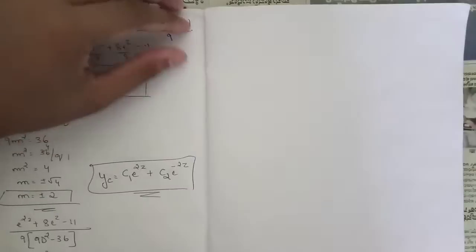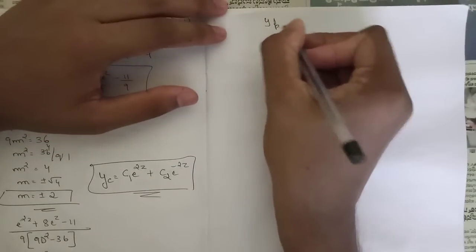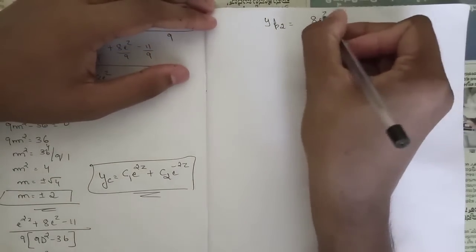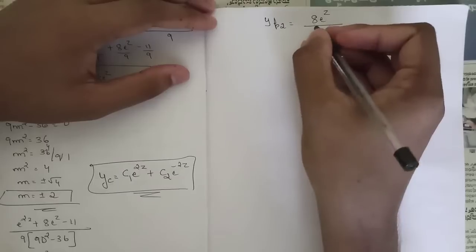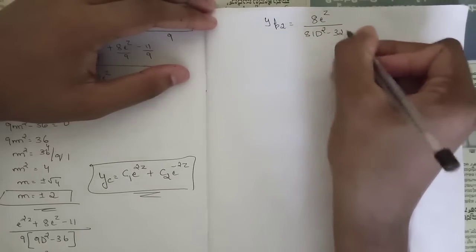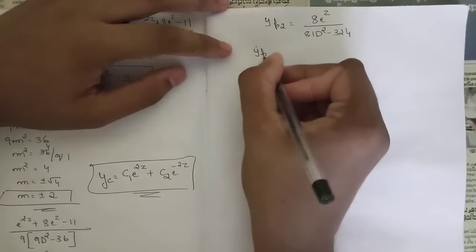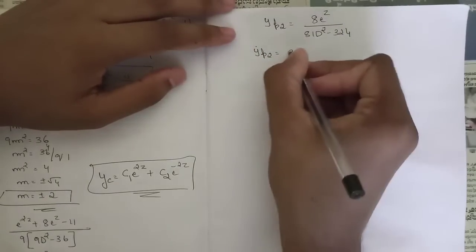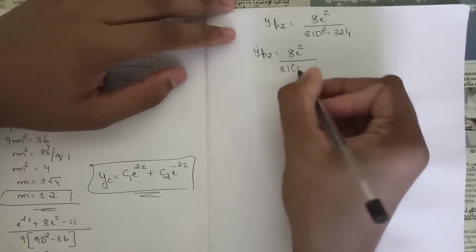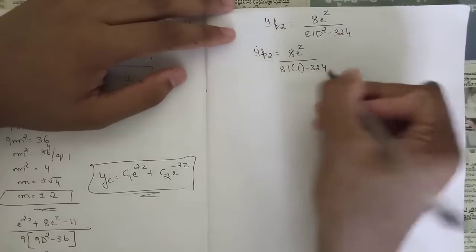Okay, so now we are remaining to solve yp2 and yp3. We'll solve it. So our yp2 term is 8 e power z divided by 81D square minus 324. So 8 e power z, the value of a is 1, so 81 into 1 square is again 81, minus 324.